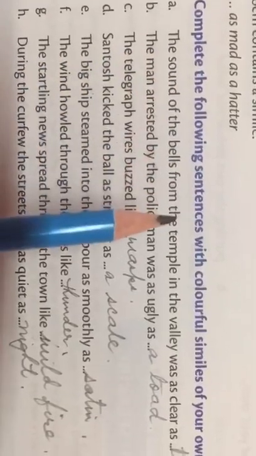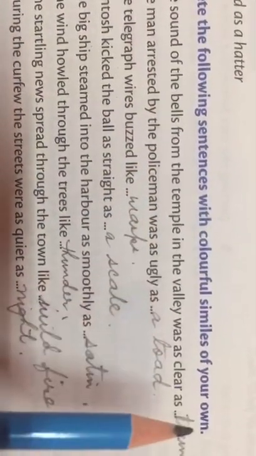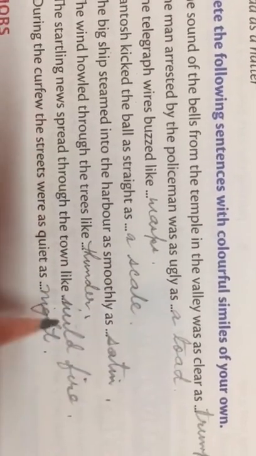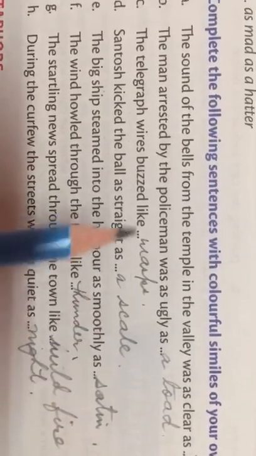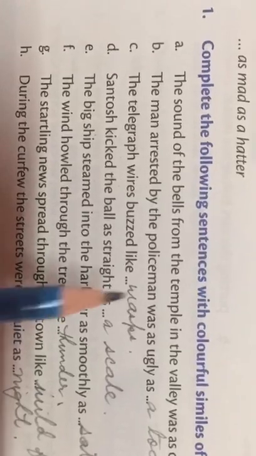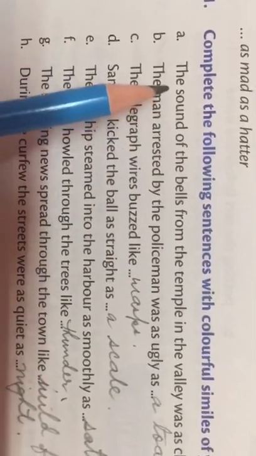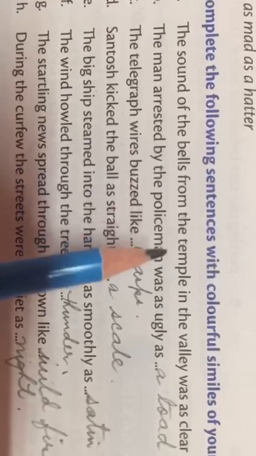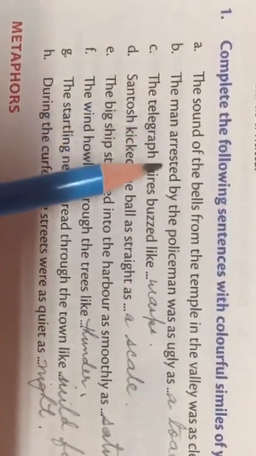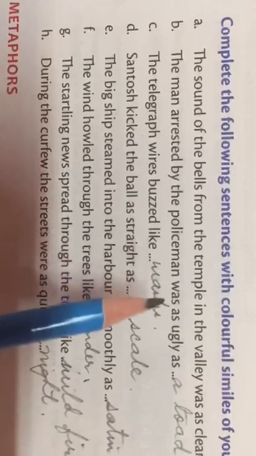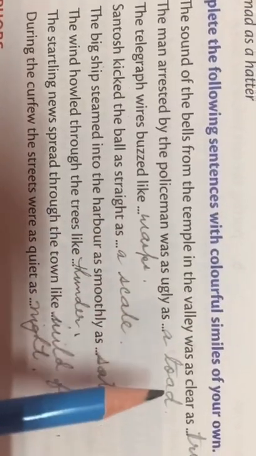Complete the following sentences with colorful similes of your own. These are just a few examples, girls. You can add your own simile to these sentences to complete them. First one, the sound of the bells from the temple in the valley was as clear as trumpeting of elephants. Second, the man arrested by the policeman was as ugly as a toad.